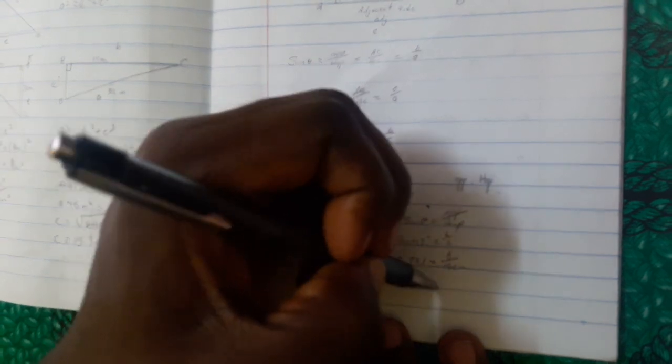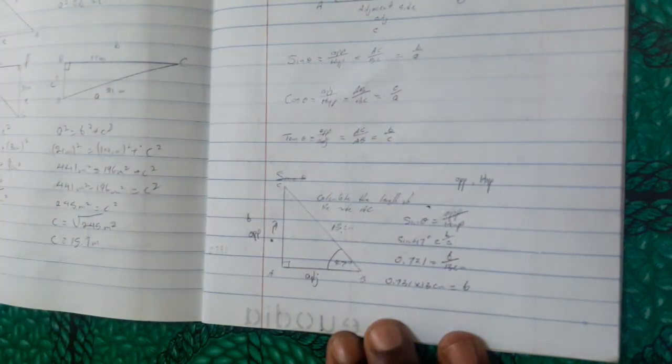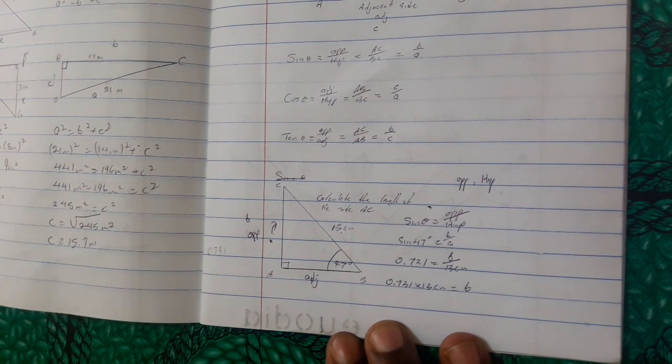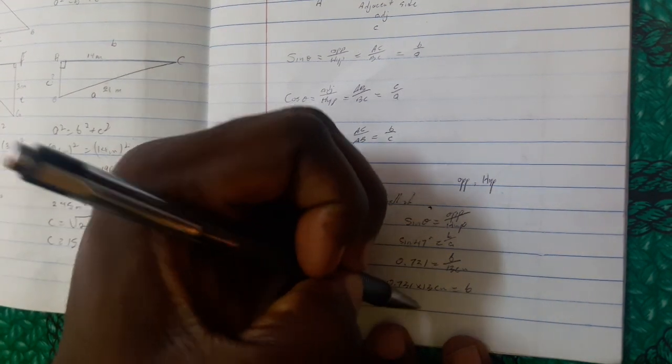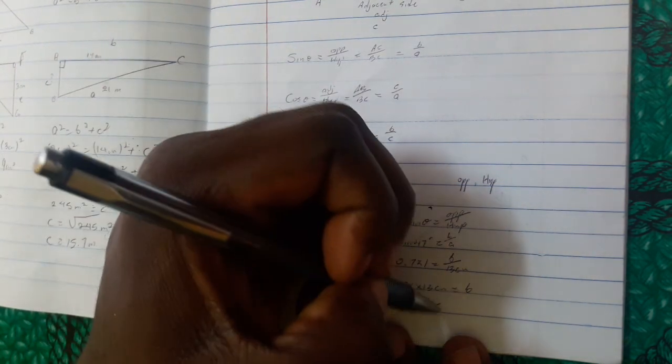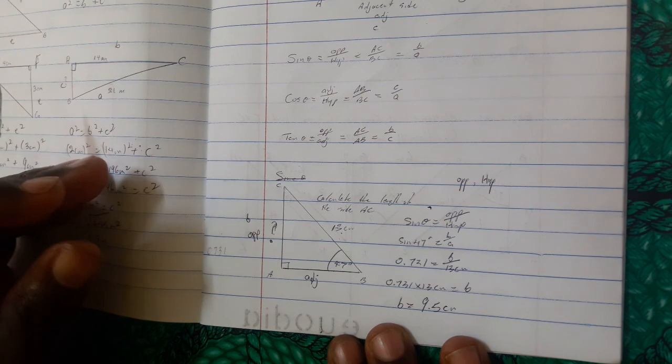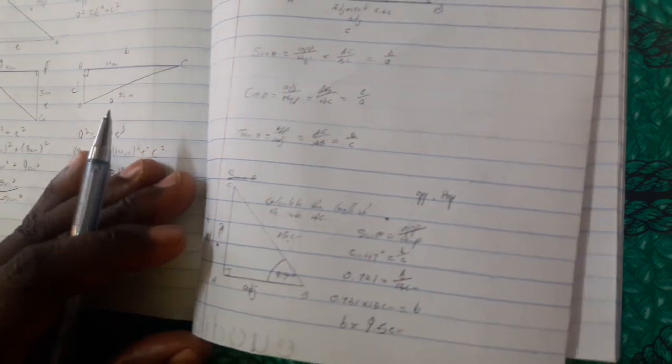0.731 times 13 centimeters is equal to B. So 13 multiplied by 0.731 is equal to 9.5. So B is equal to 9.5 centimeters. And that's how we calculate the other side. That's how we use the trig ratios.